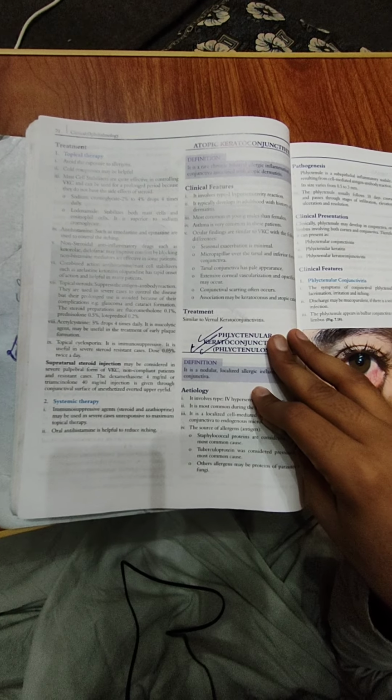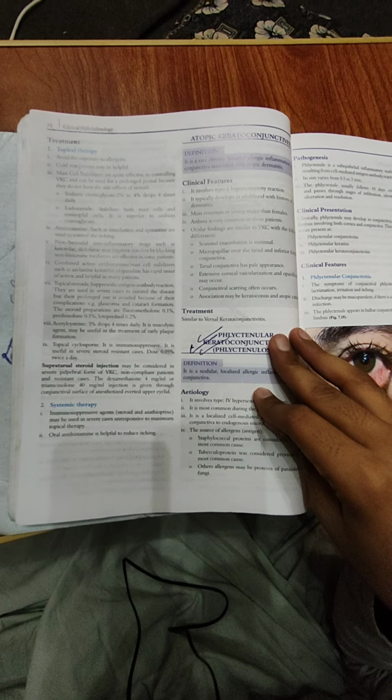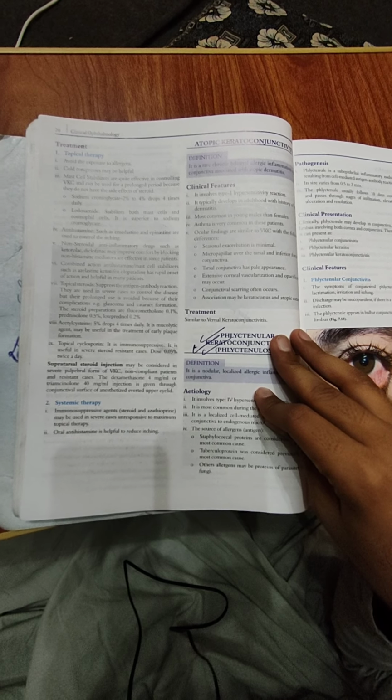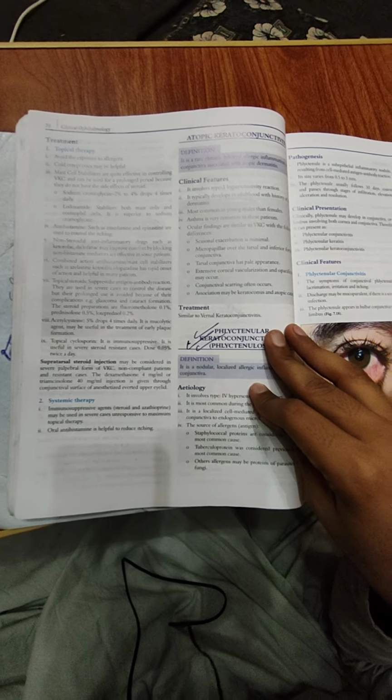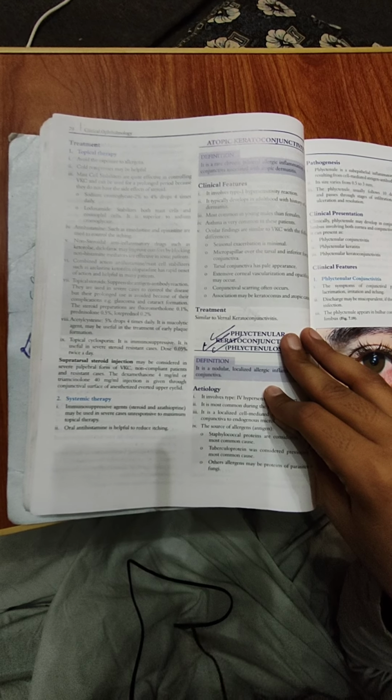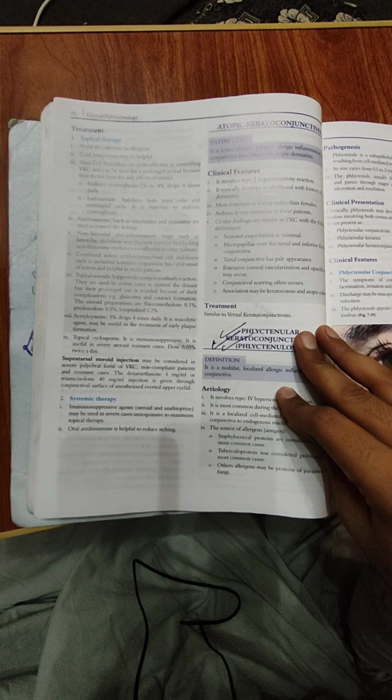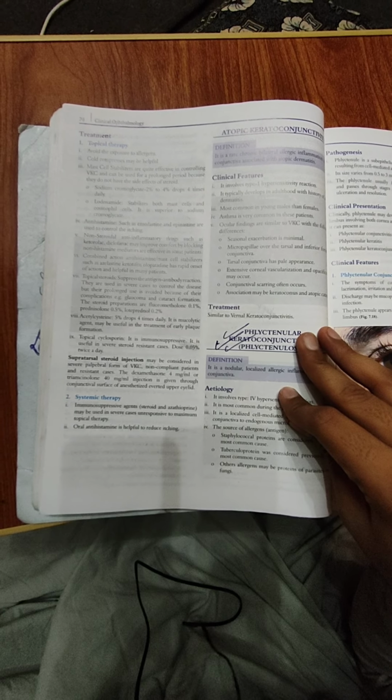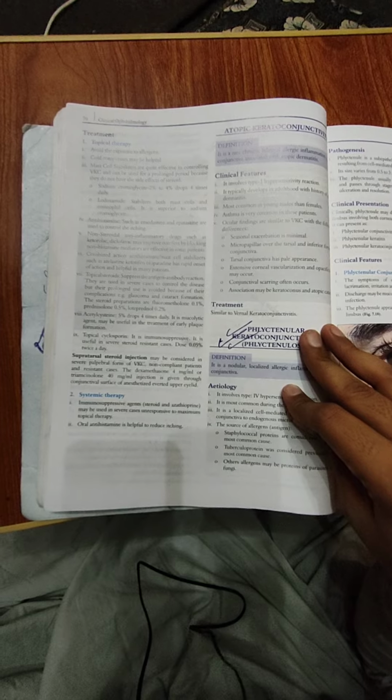Antihistamines such as emedastine and epinastine are used to control the itching. Non-steroidal anti-inflammatory drugs such as ketorolac and diclofenac may improve comfort by blocking non-histamine mediators and are effective in some patients.